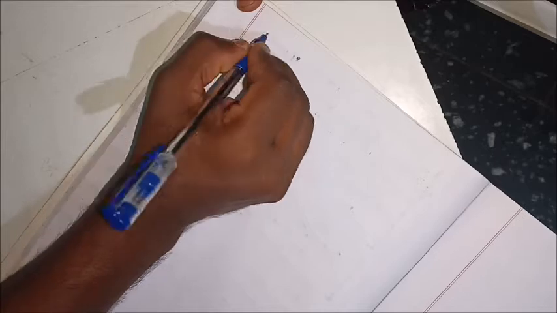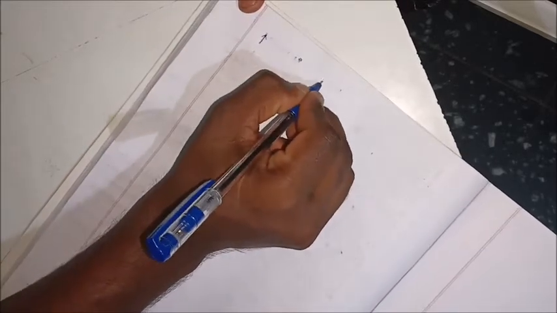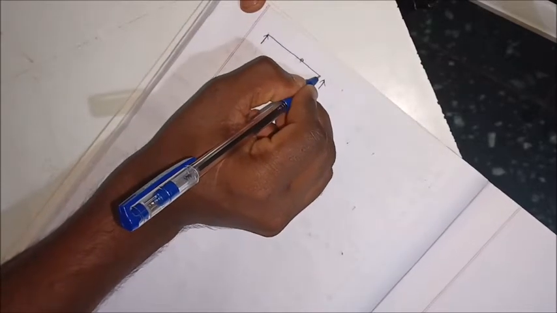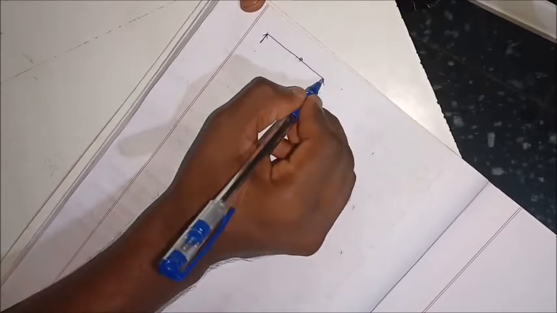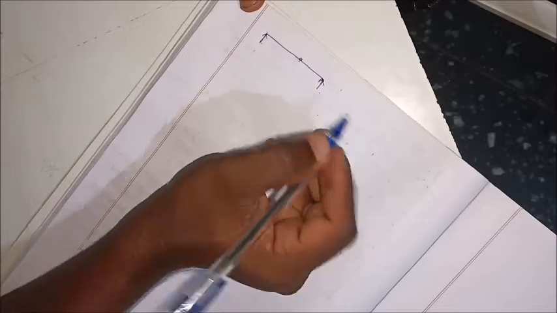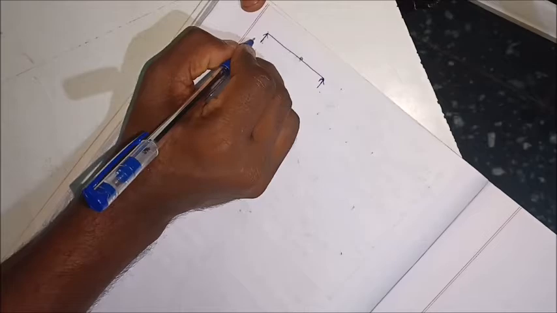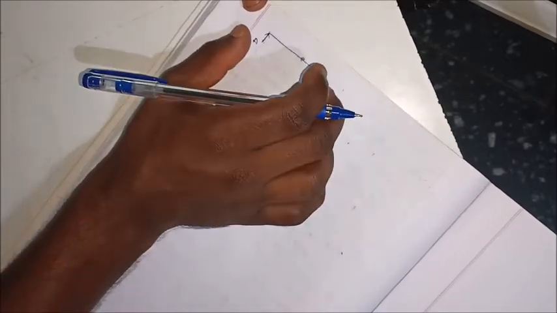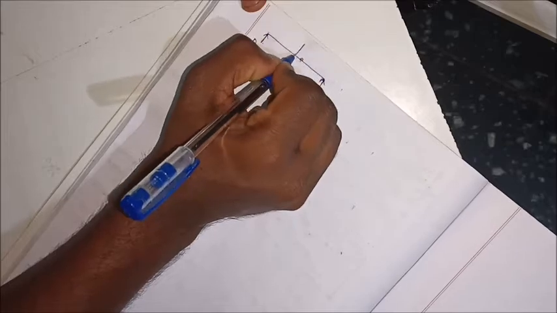So these are the two supports, and on these supports the beam is rested. So this is the simply supported beam. These are the two supports and this is the beam, and consider them support A and support B. First condition, take a simply supported beam with the central point load.